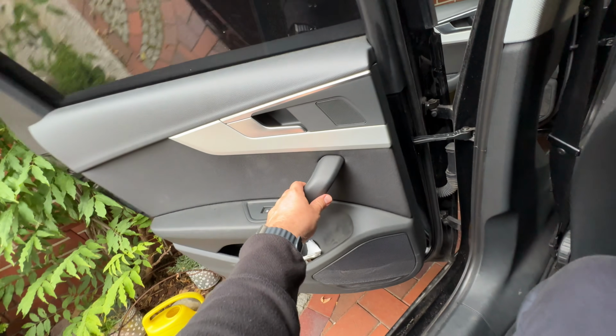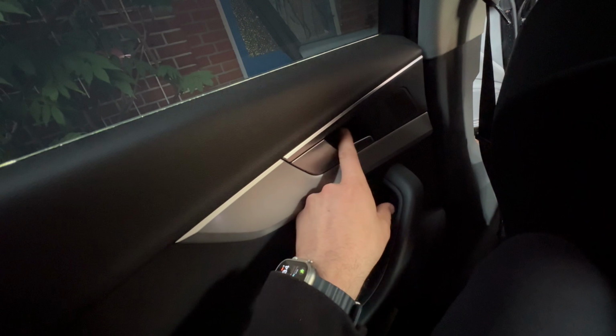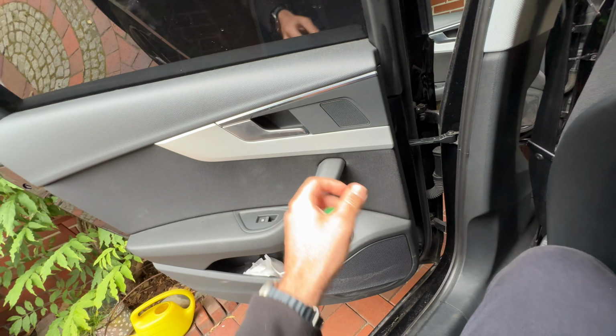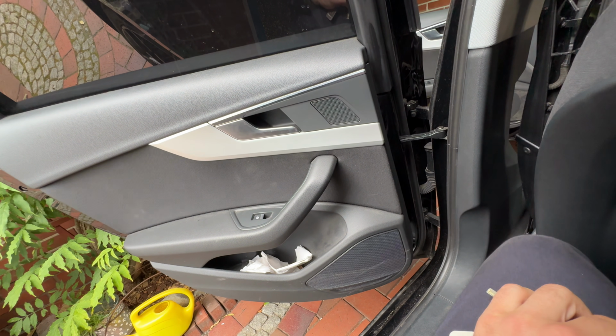Really cool. And now you can see we can have a seat and the door will be open again. Job's done. Child lock is disabled or child lock is enabled on your car.